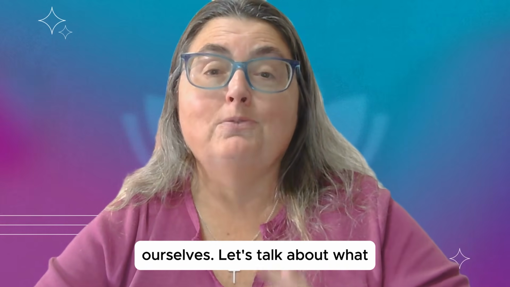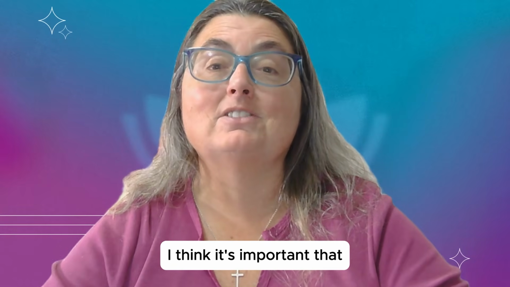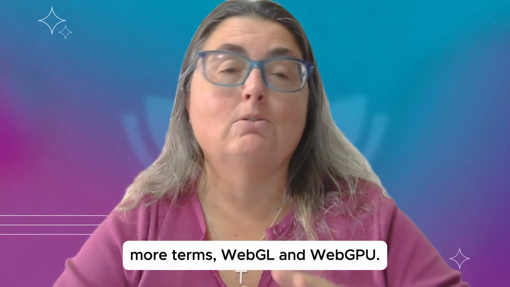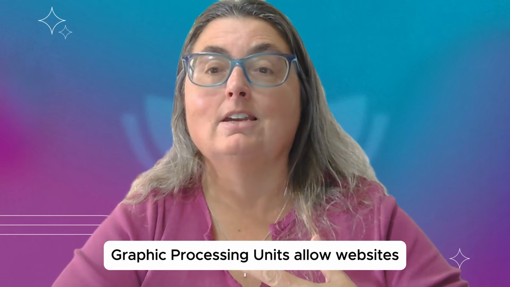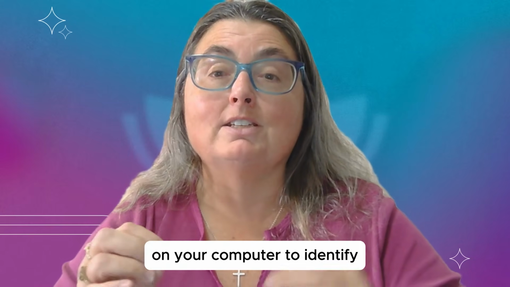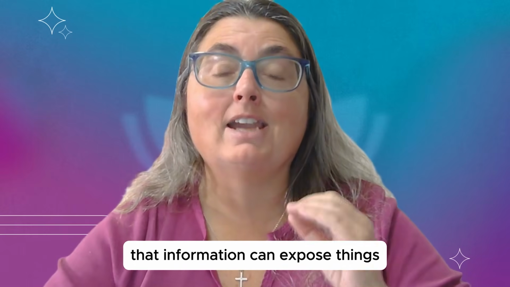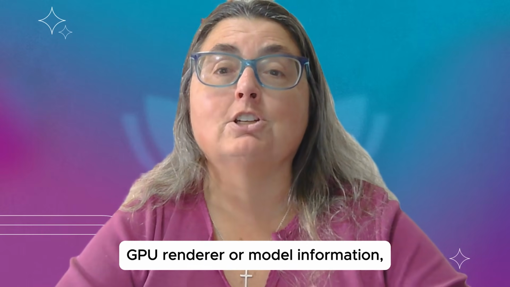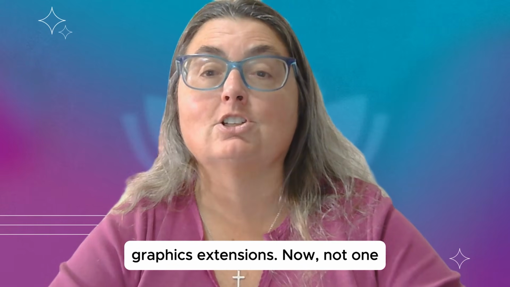Let's talk about what GPU fingerprinting is and why I think it's important that Brave has introduced this. So two more terms, WebGL and WebGPU. I'm not going to try and even get into that. Web's graphics language and Web's graphics processing units allow websites to use the graphics hardware on your computer to identify who you are. Those interfaces can expose things like your GPU vendor, the GPU renderer or model information, your graphics driver characteristics, and supported graphics extensions.